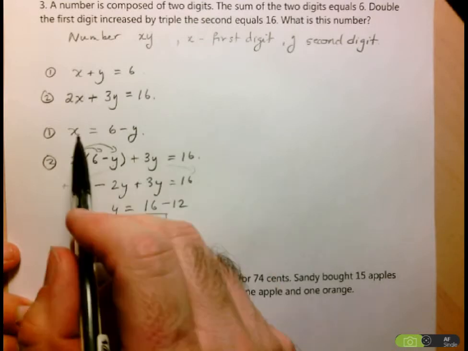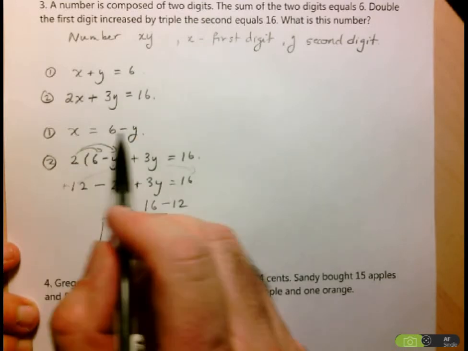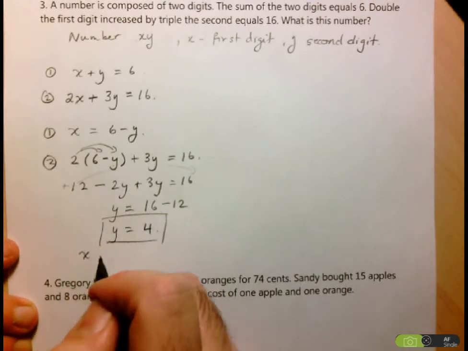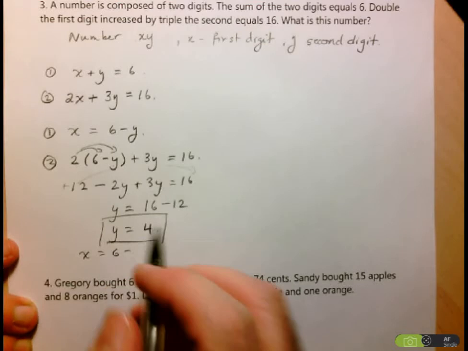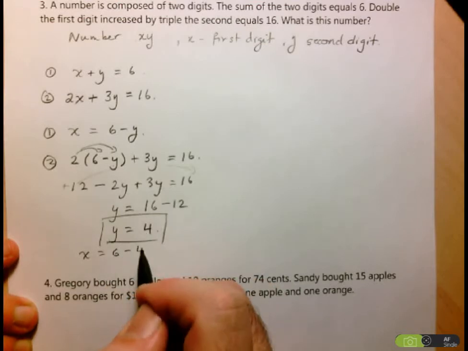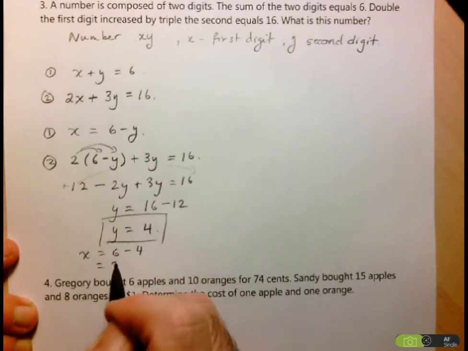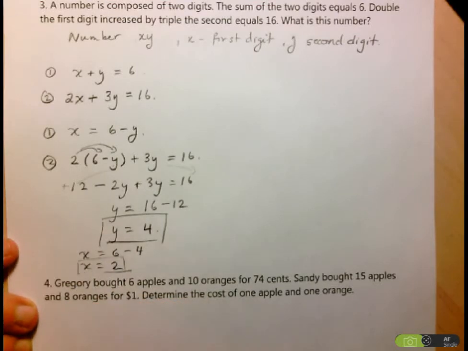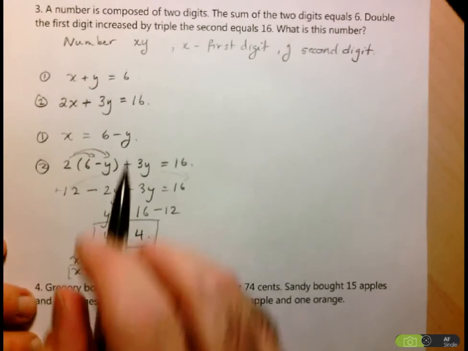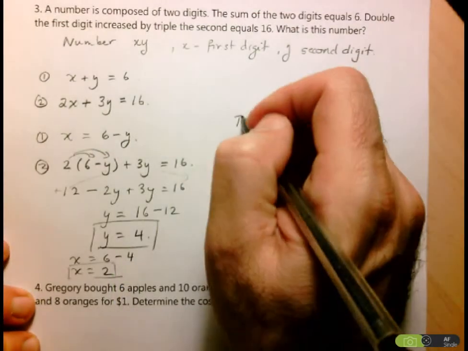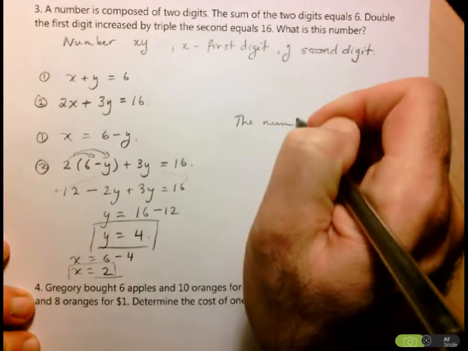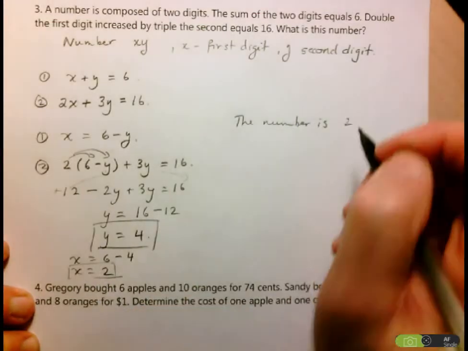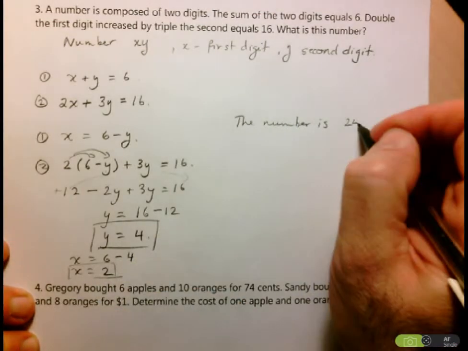Now I can use this equation here to determine the x value. So x is equal to 6 minus y, but I now know that y is equal to 4. So 6 minus 4, x is equal to 2. But what they want is the number. Well, the first digit is x, so 2. The second digit is 4, so the number is 24.